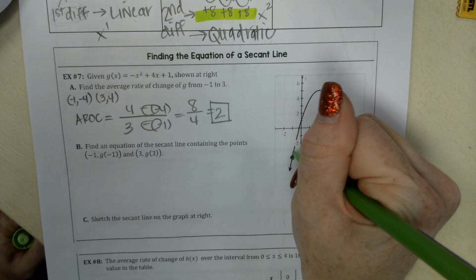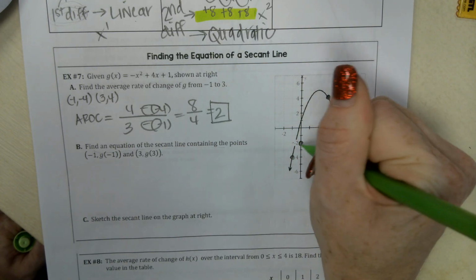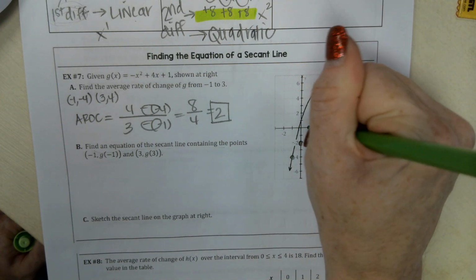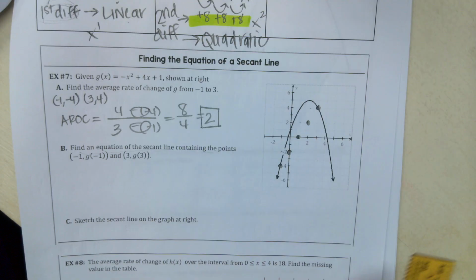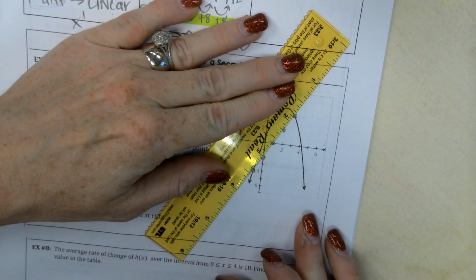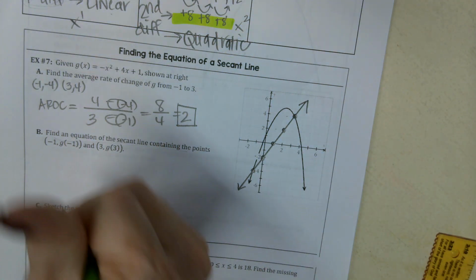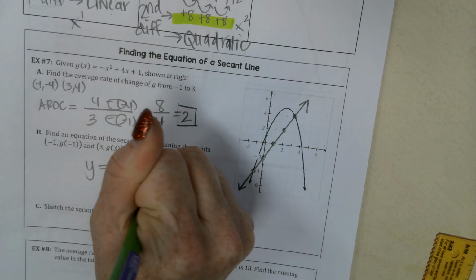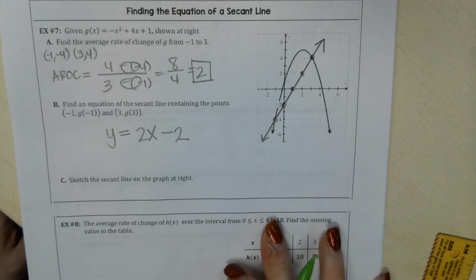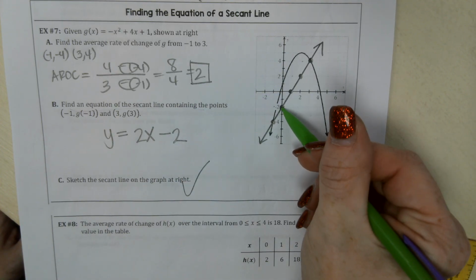Okay. All right. Rise 2, run 1. Hey, there's my y-intercept. Rise 2, run 1. And then rise 2, run 1. There, it connected those. So this is my secant line. And its equation, if I put it in y equals mx plus b, is y equals 2x minus 2. And then I just graph the secant line because it hit at -2.